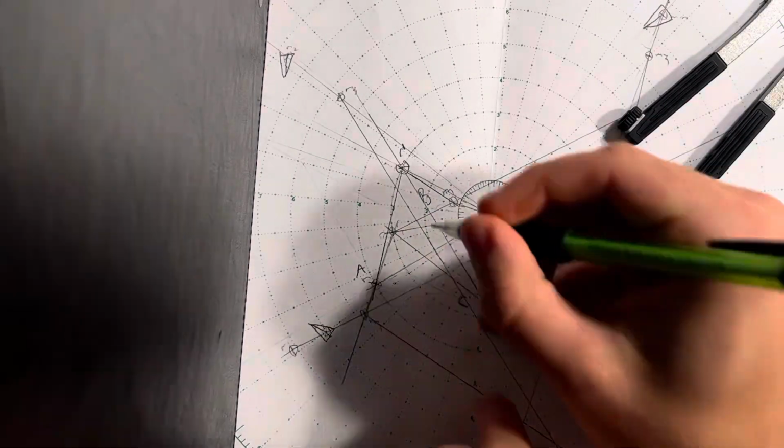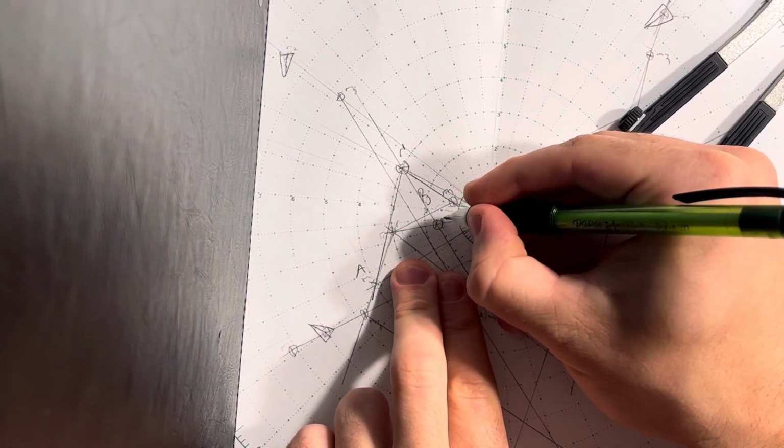So we're going to come down to this point right here, and now that is R double prime.